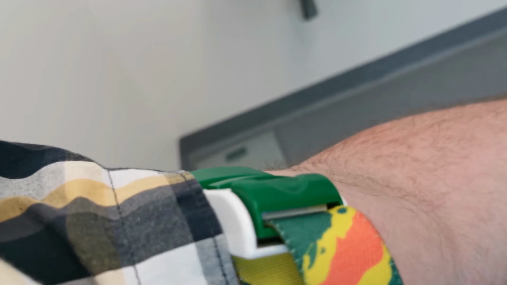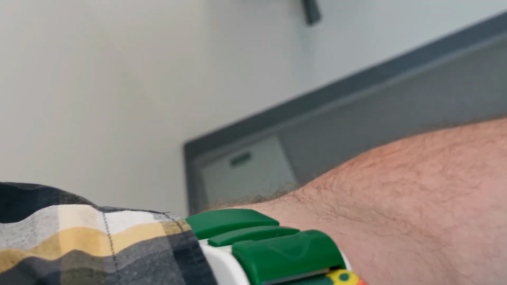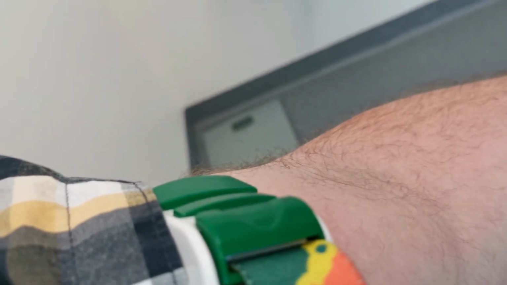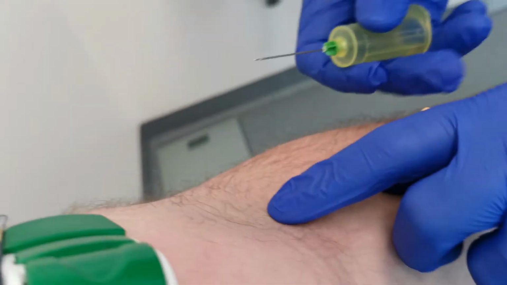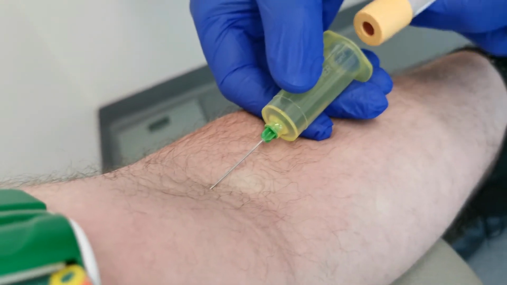So let's just wait for the needle. Where are you, needle? This was just this morning, by the way. I ducked out of school to have my blood tested. Here we go. So in with the needle into a vein. Doesn't go far in. And there we go.